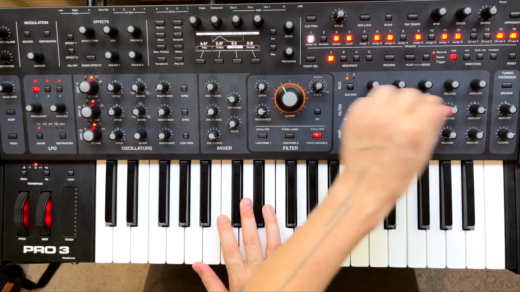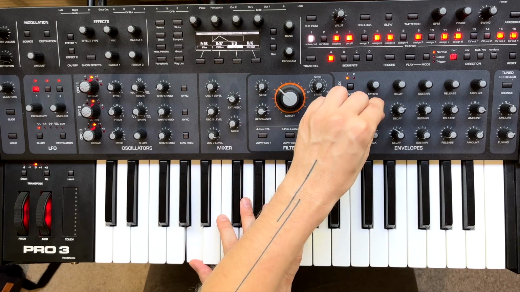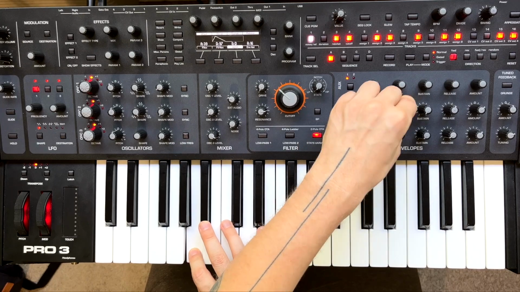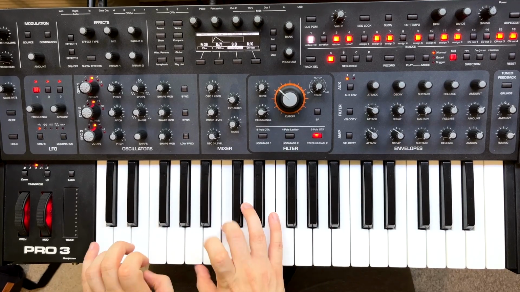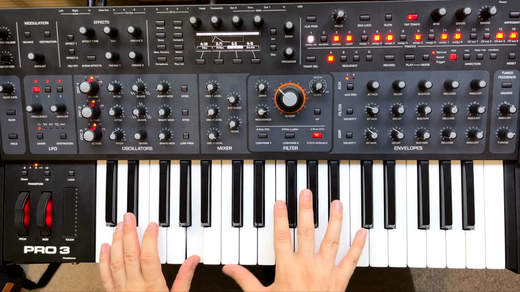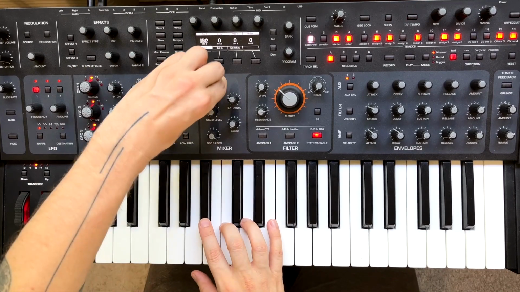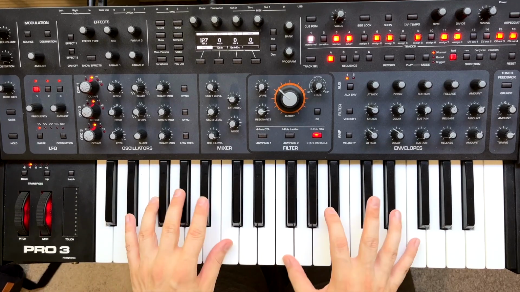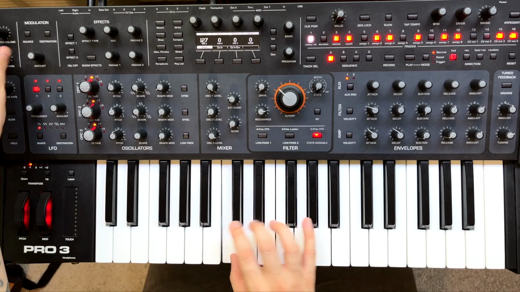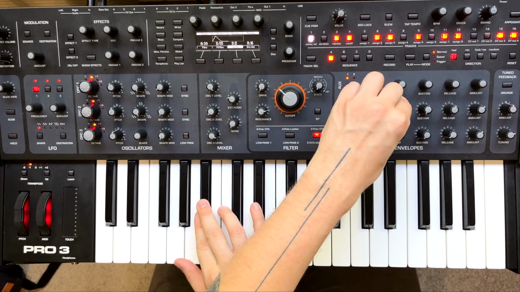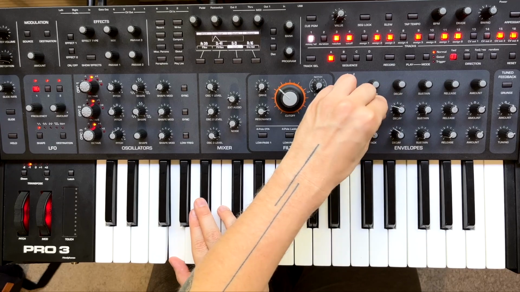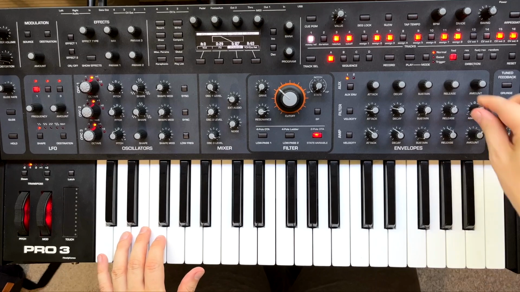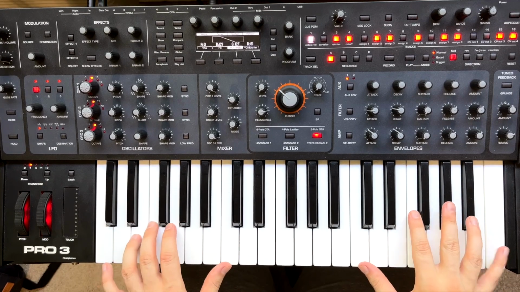So this is a filter envelope that goes pretty high up, maybe too high up. I'm going to make this a square wave too, because I like it down an octave. So that's pretty rad. Let's add some release just to give it a weird bouncy effect.